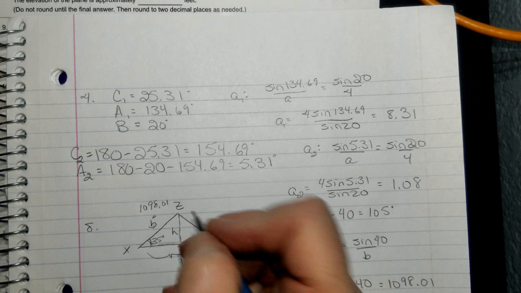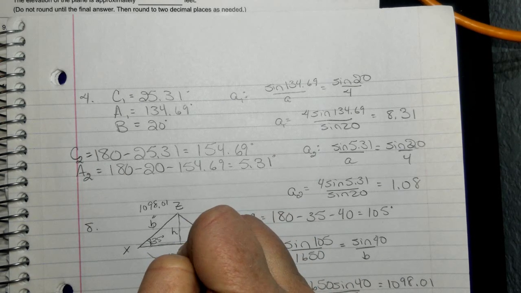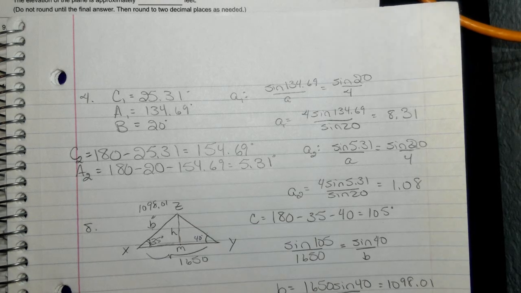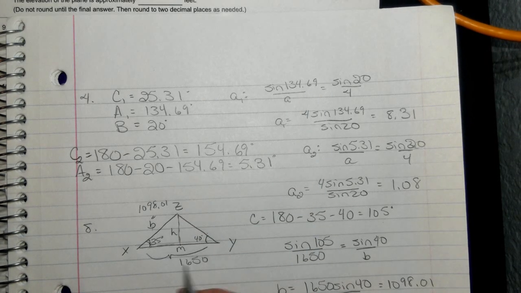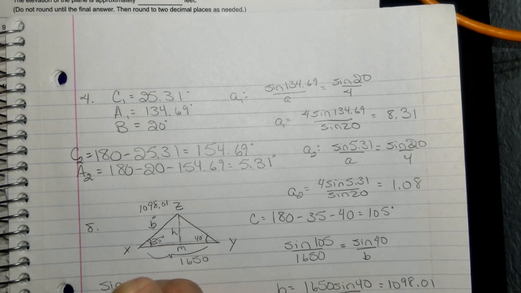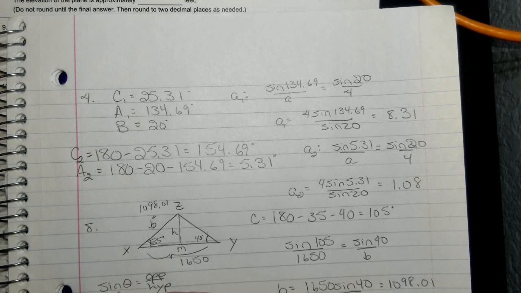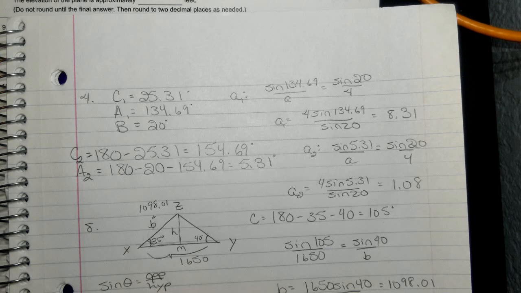And now let's look at this particular triangle here, X, Z, and we'll just call this something else, M, why not? So sine theta equals opposite over hypotenuse. So we're just going to look on this side right now. So the sine of 35 degrees equals H, which is the opposite, over 1098.01.